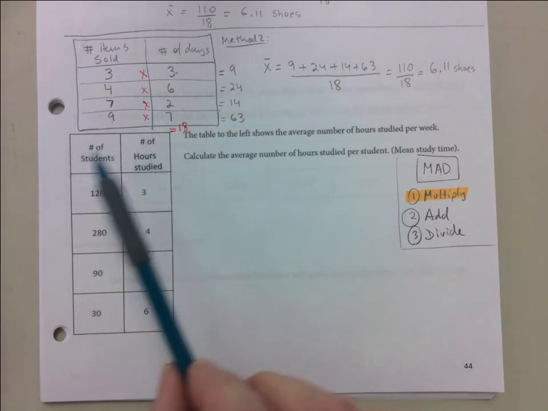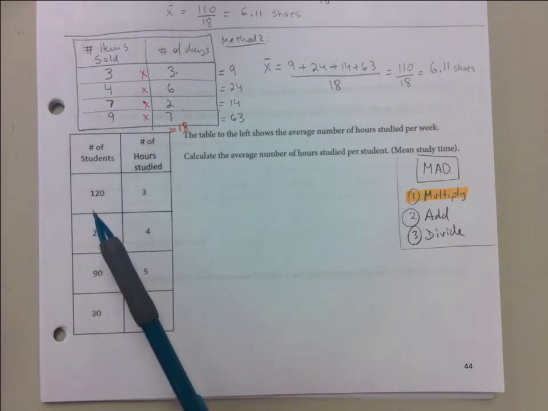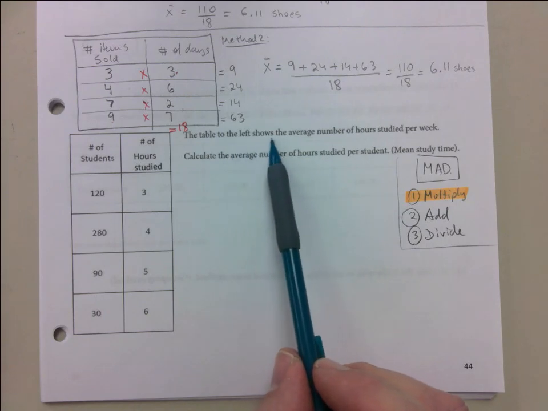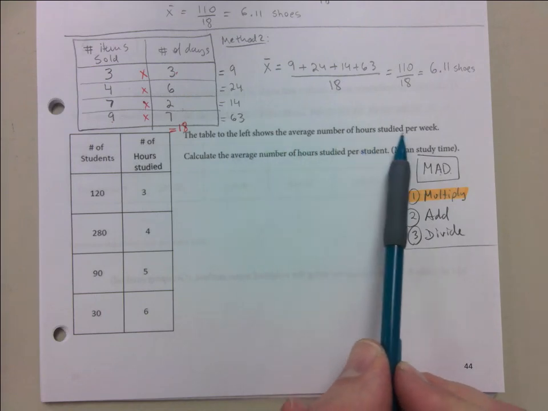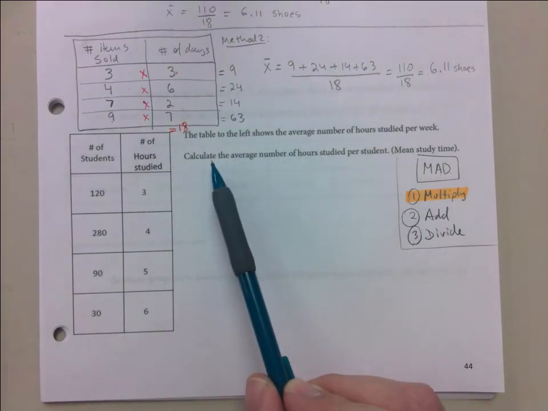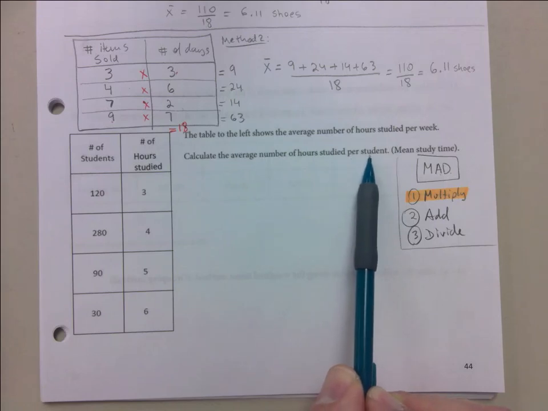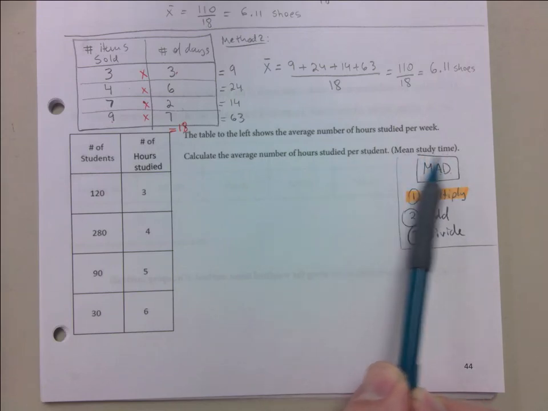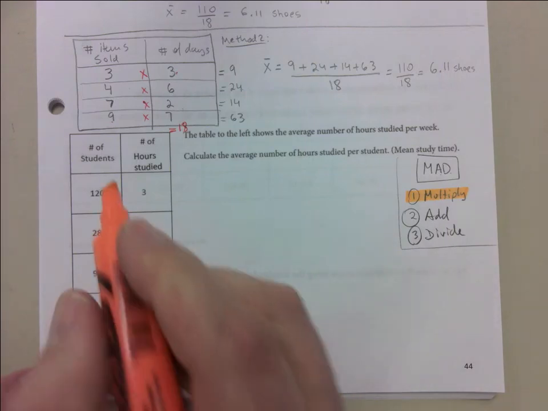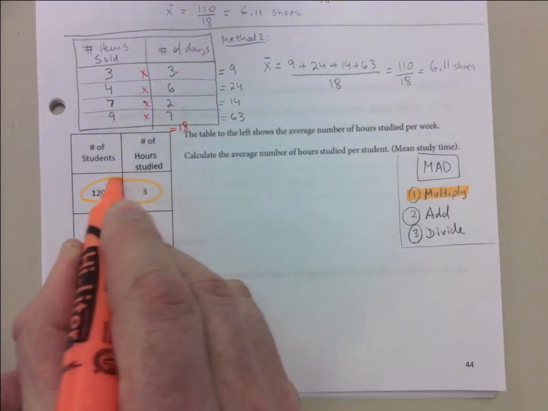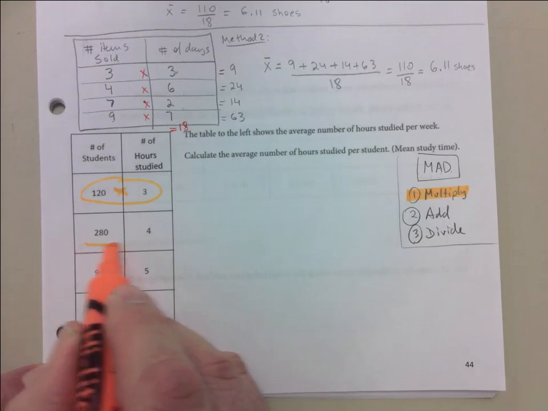So let's say you're getting a table like this. And it says the table to the left shows the average number of hours studied per week. Calculate the average number of hours studied per student. It wants the mean study time. So we're going to multiply first. You multiply across like this.